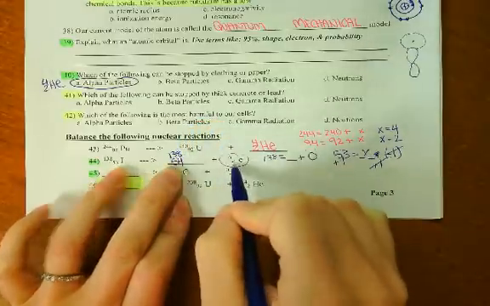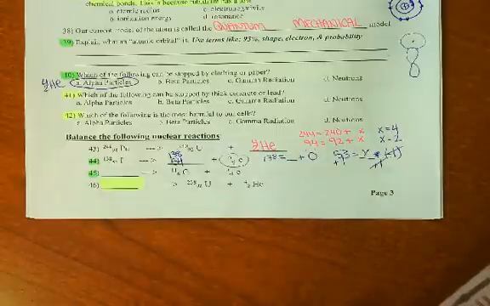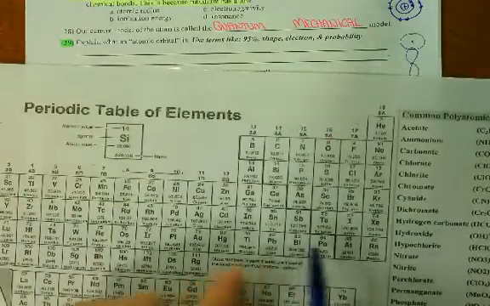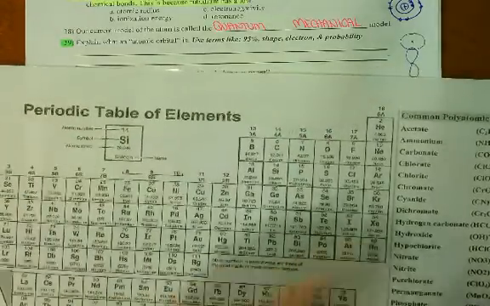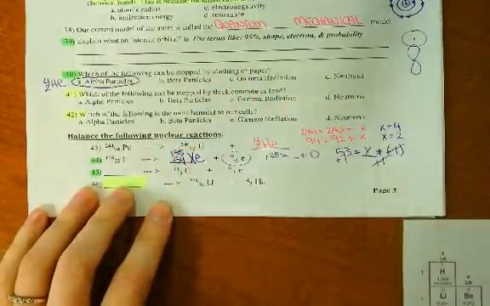54 minus 1 equals 53. And element 54 on the periodic table is xenon, Xe.